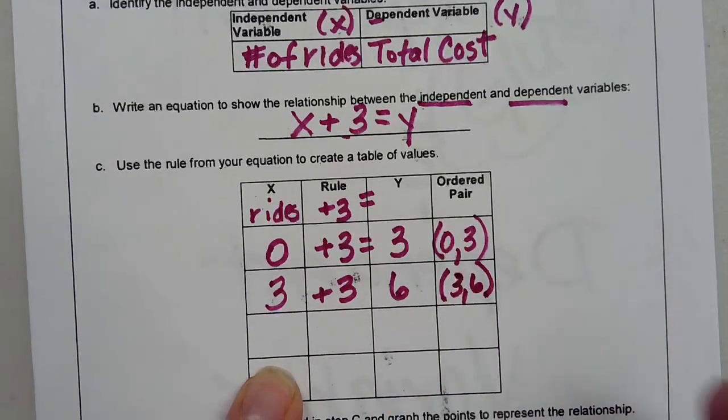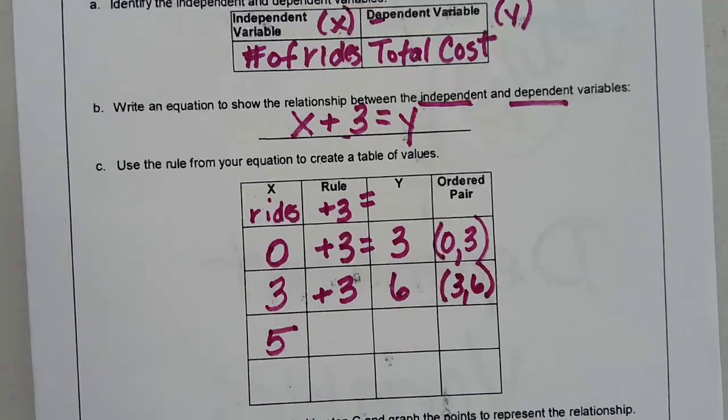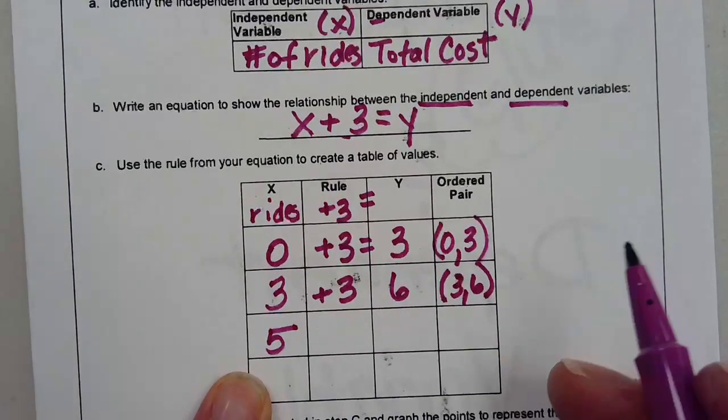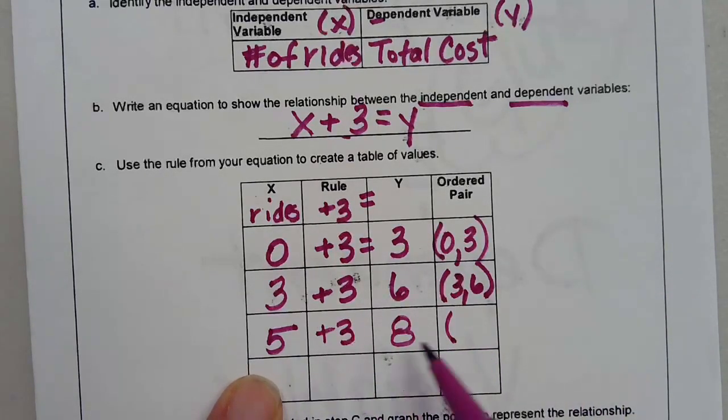All right. Now, let's say that I ride 5 rides. What am I going to do with the 5, Georgia? What do I do with the 5? Add 3. What is y going to equal? 8. So my ordered pair is going to be 5, 8.